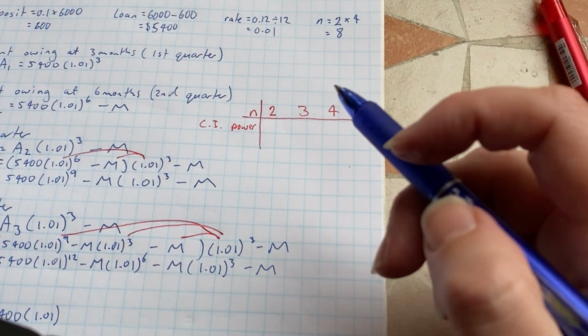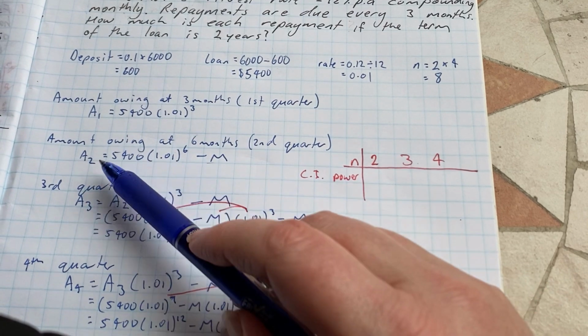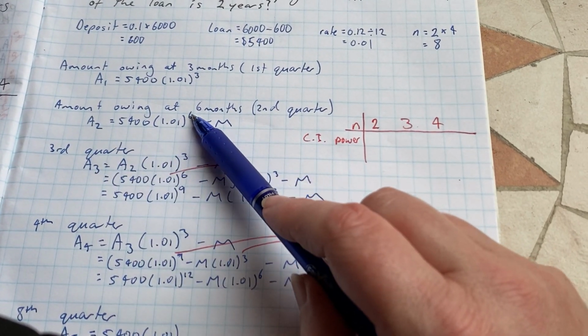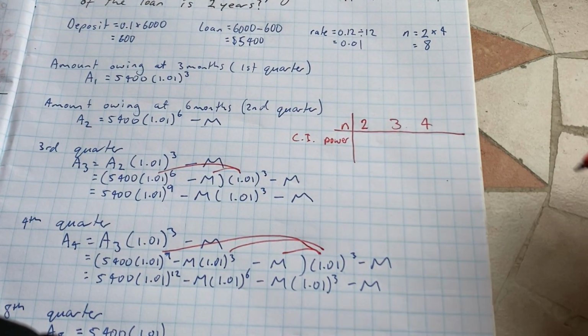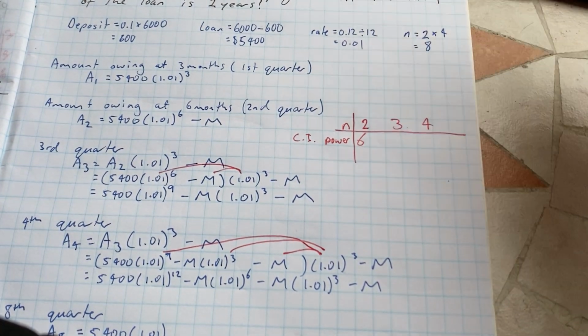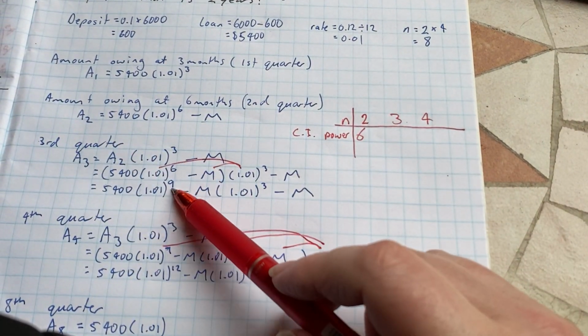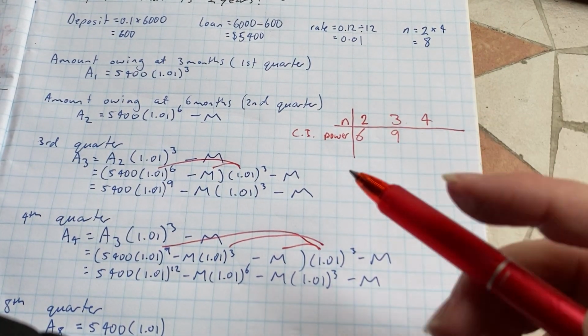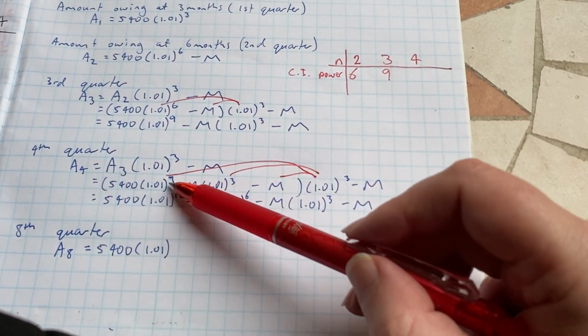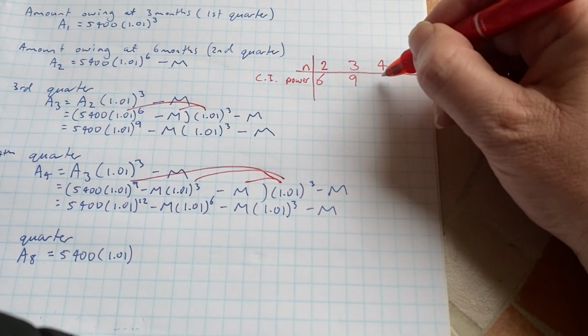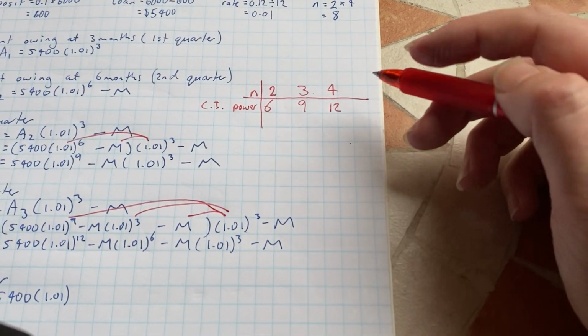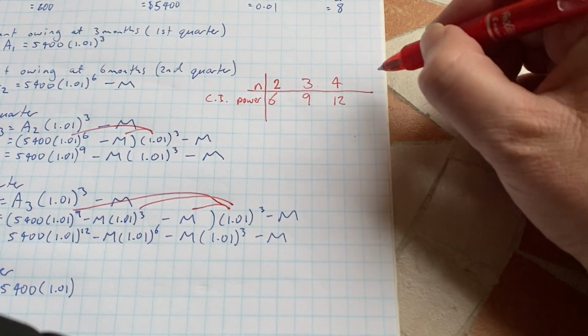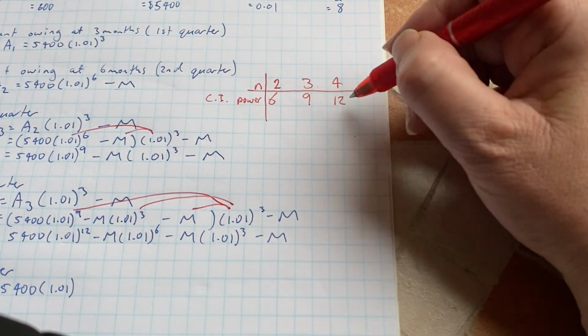Okay, at A2, my power was 6. At A3, my power was 9. And at A4, my power was 12. And I need to work out a little formula there for what it's going to be at 8.